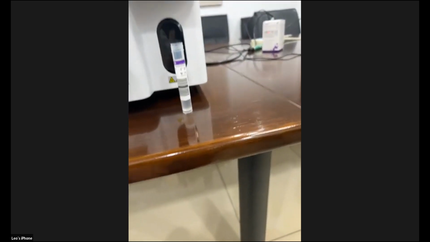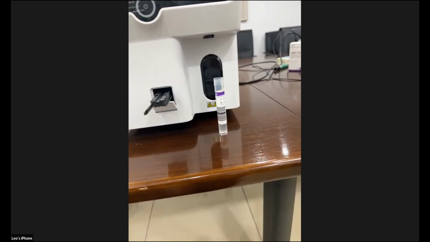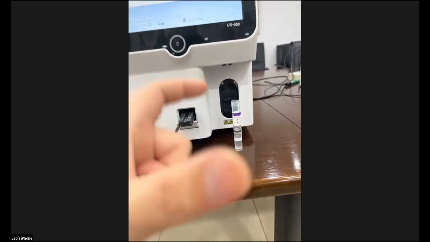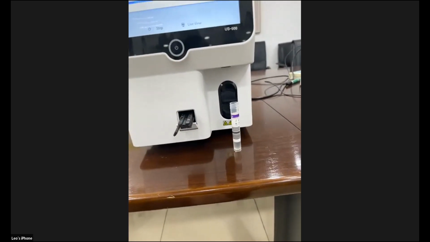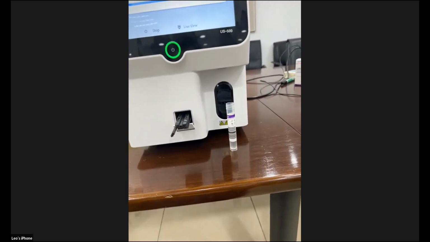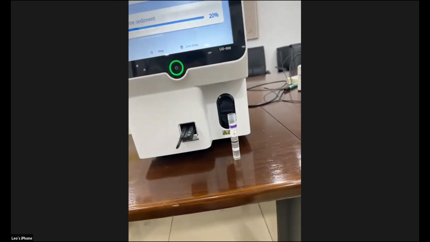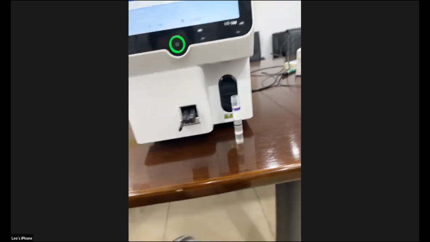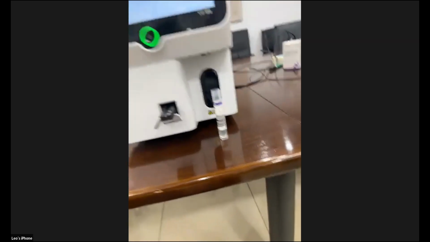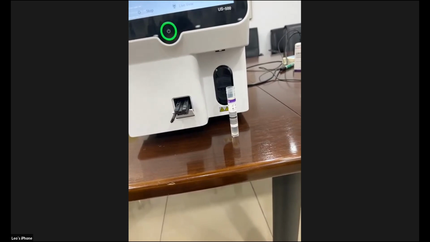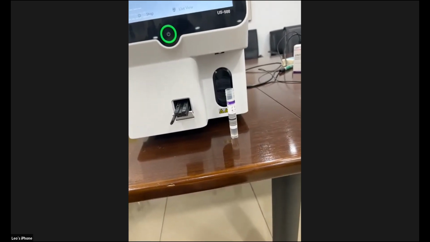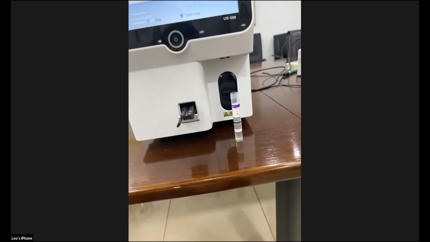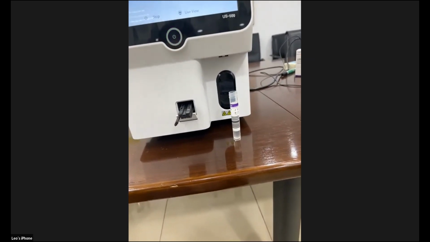It will be another solution if you cannot mix the samples well, because most of the material and the cells will go into the bottom of the tube if you leave the sample for a few minutes, a few seconds, or a few hours. So I think it's another solution for your situation.